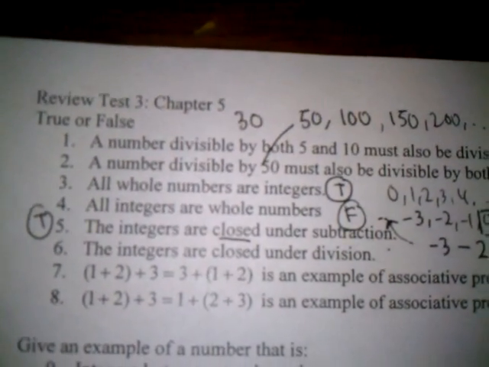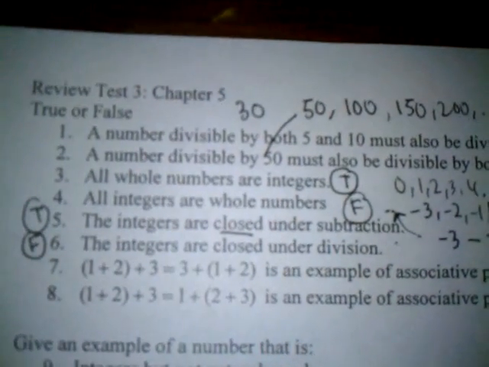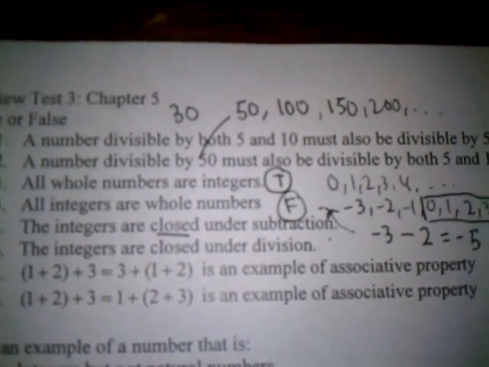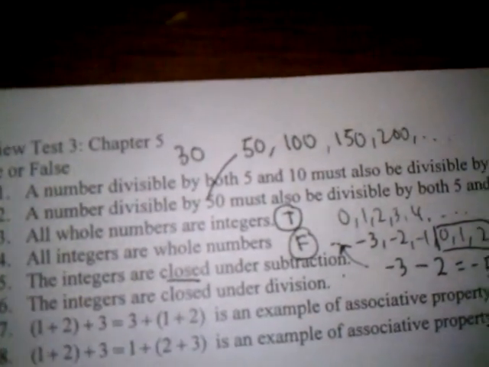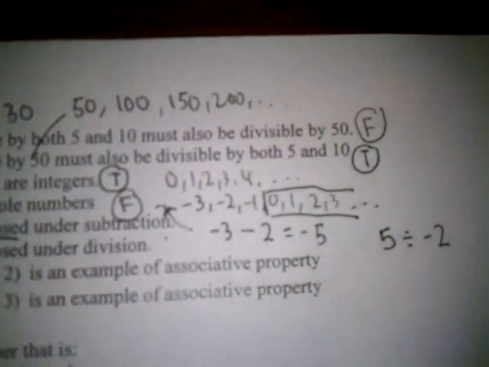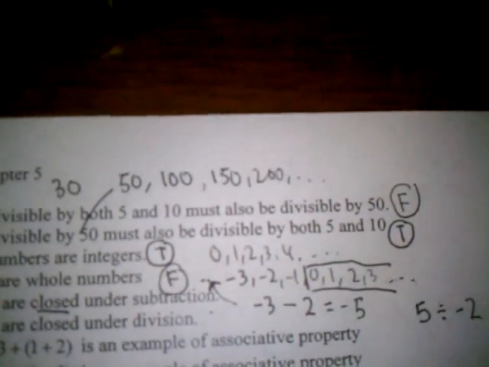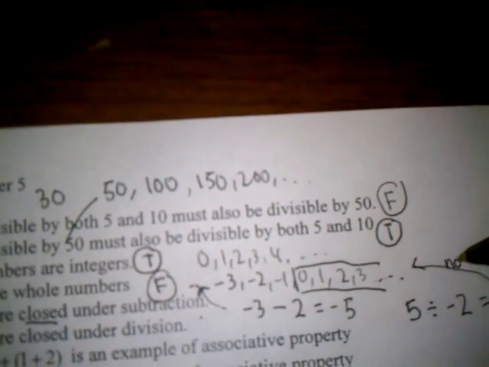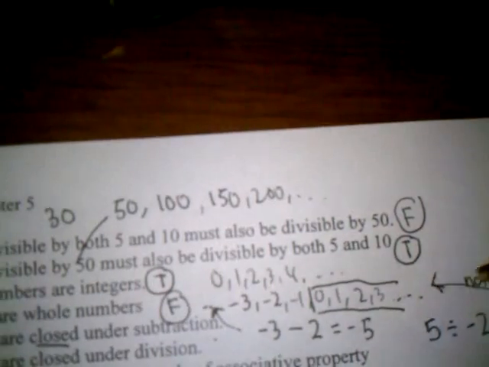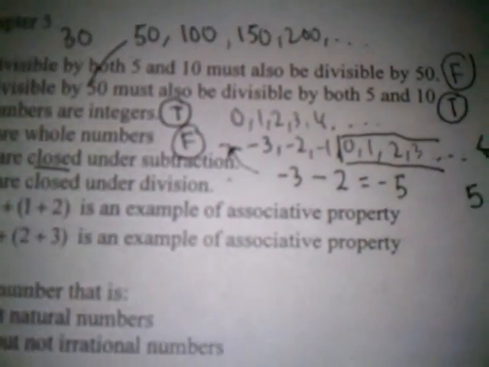For the statement that the integers are closed under division, this is actually false. The reason why this question is false is because if you take 5 and -2, and divide 5 by -2, you get -2.5, which is not inside this set. So that's why this set is not closed under division.